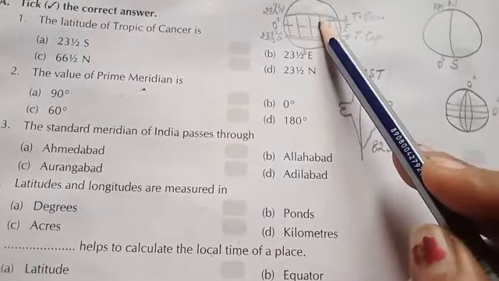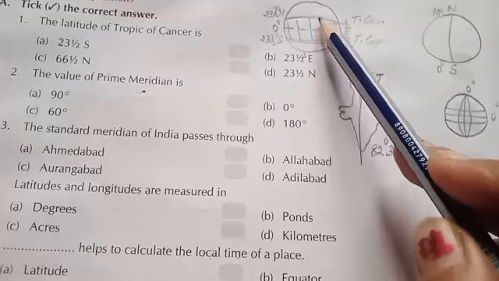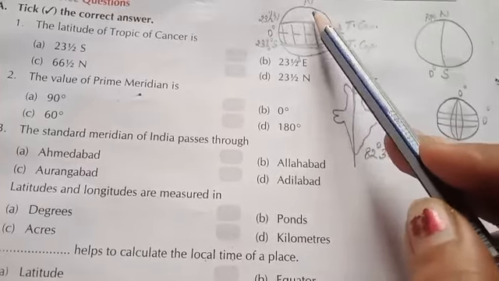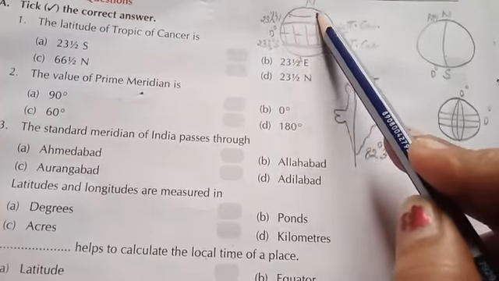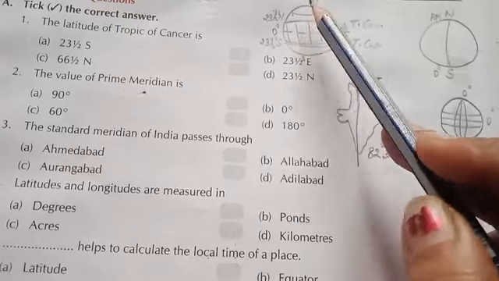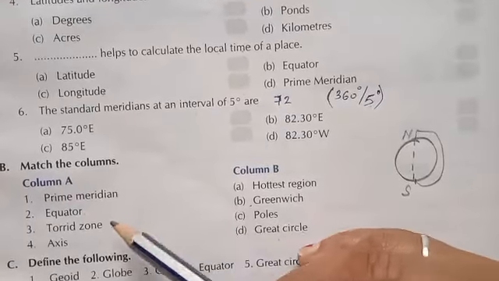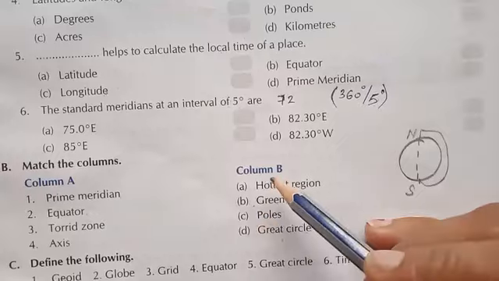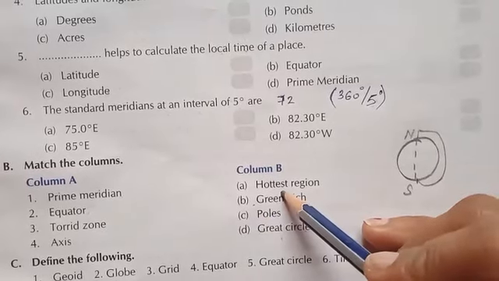Above the torrid zone we can find the temperate zone, and above the temperate zone we can find the frigid zone. So the torrid zone will be matched with the hottest region, which is just above the equator.